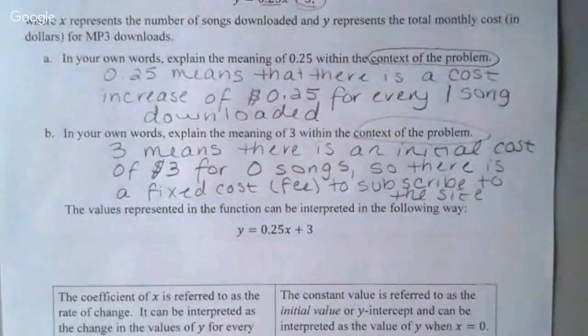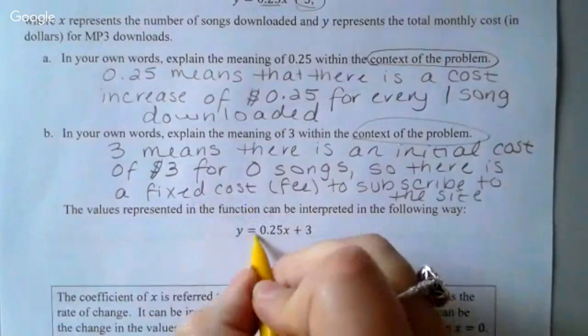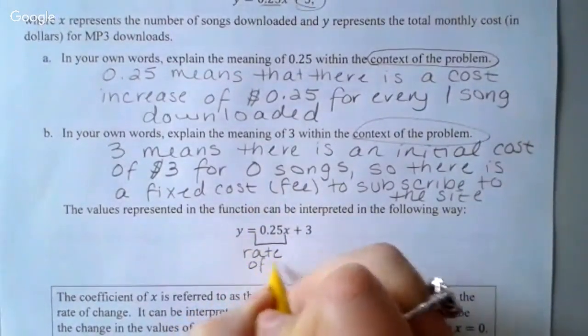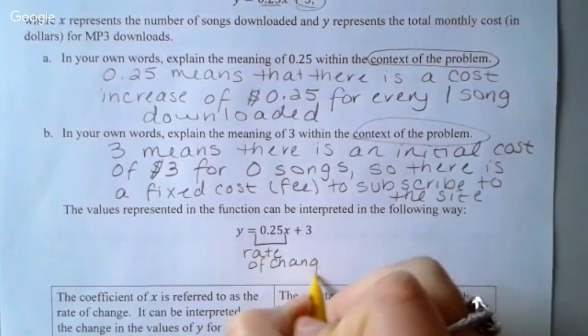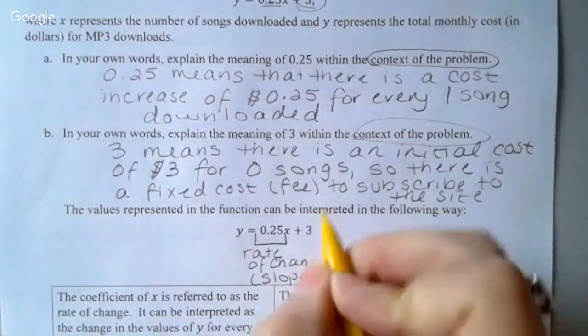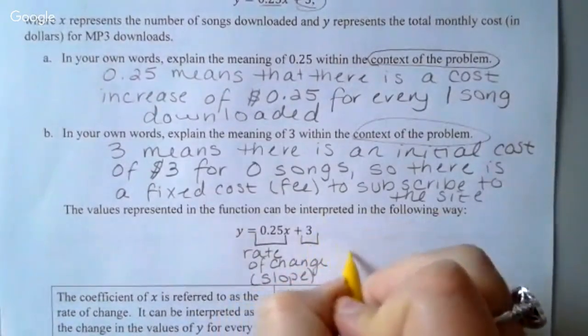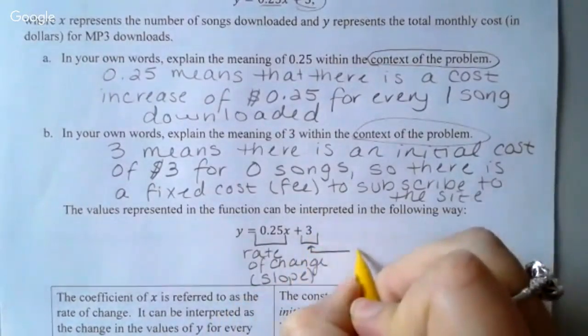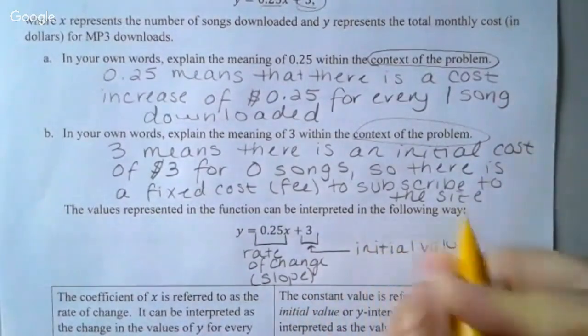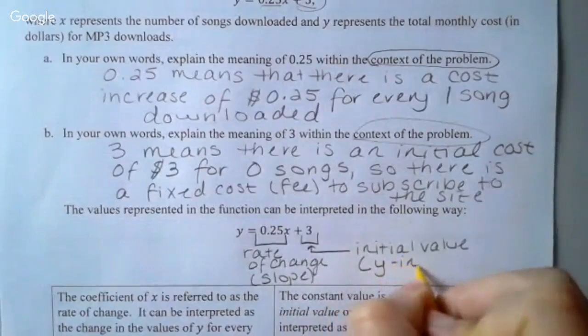The values represented in the function can be interpreted in the following way. So remember, this right here is your rate of change, which we also know as slope. And then this one is your initial value, which you also know is referred to as y-intercept.